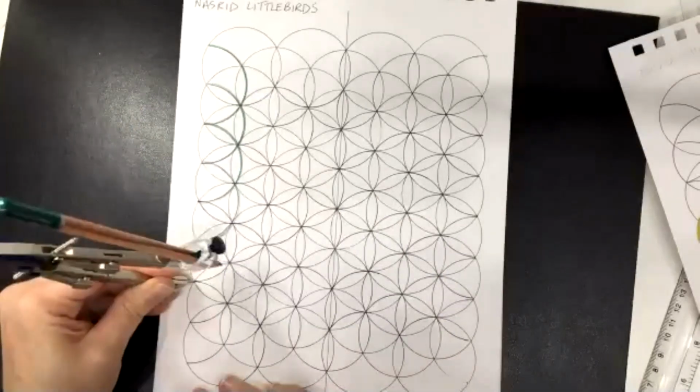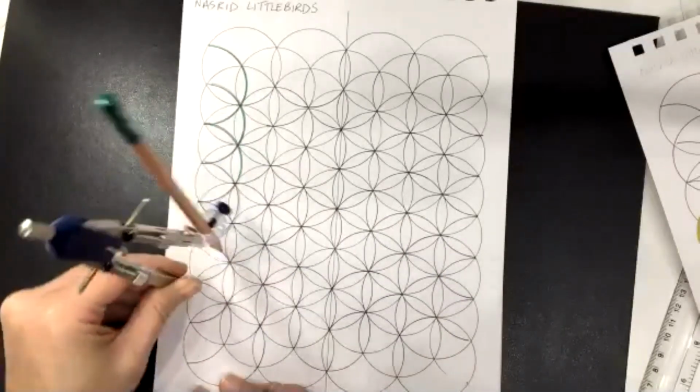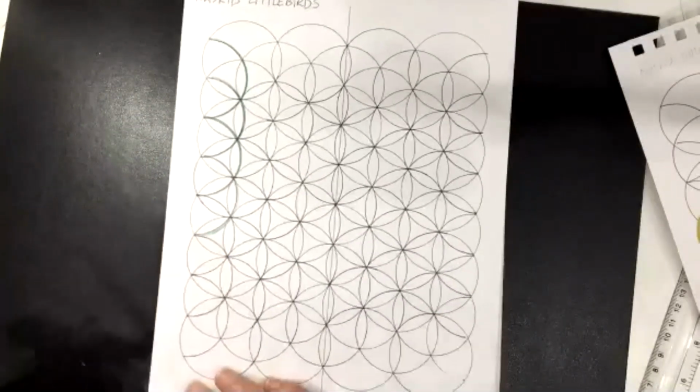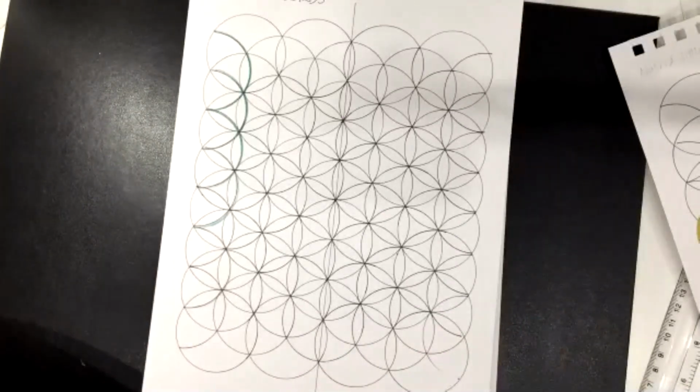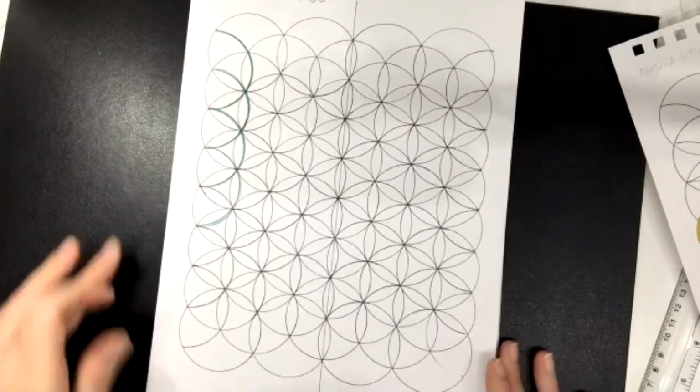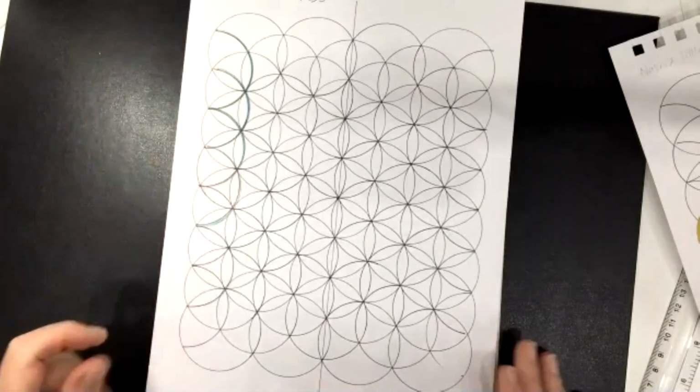Jenna, have you got the petals sorted? So I've only done a few down the side, almost. Okay.